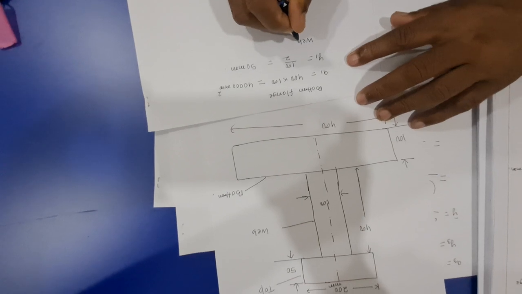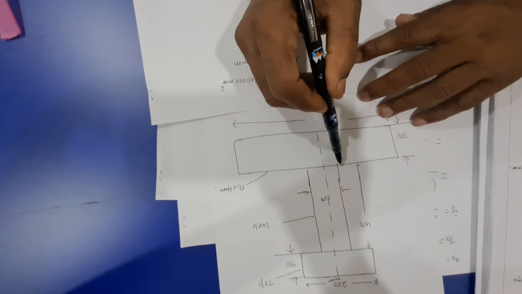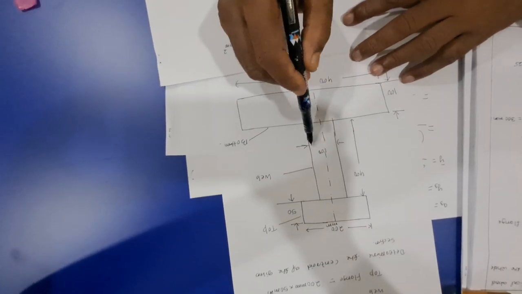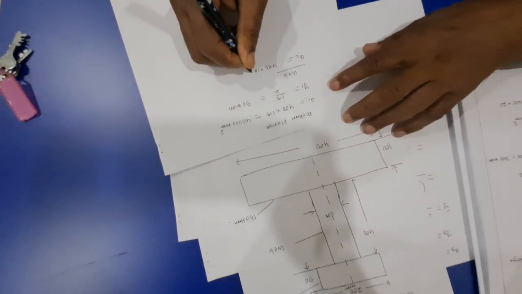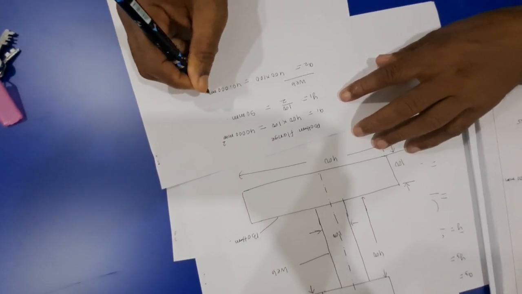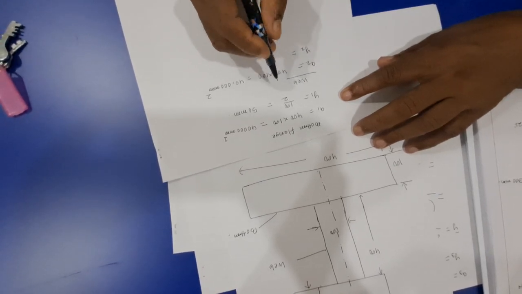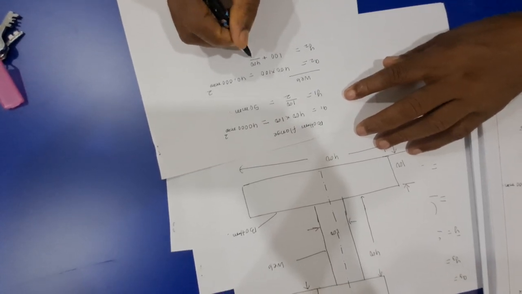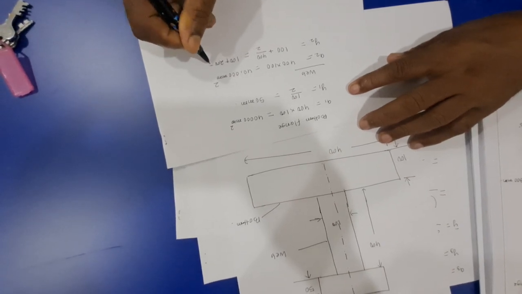Then the OF. Here A2 is equal to this length is 400, this width is 100, therefore 400 into 100 is equal to 40,000 mm square. Then y2 is equal to 100 plus 400 by 2 is equal to 100 plus 200 is equal to 300 mm.